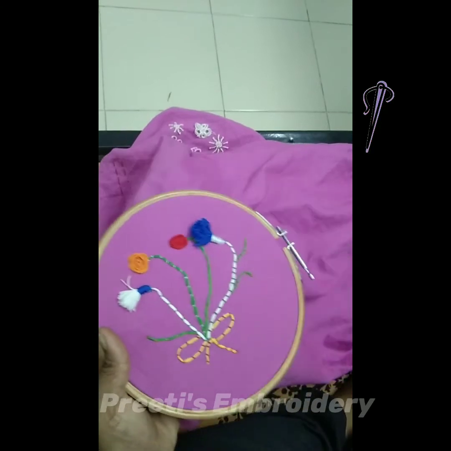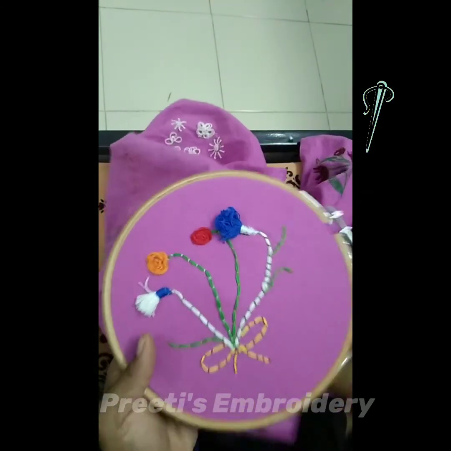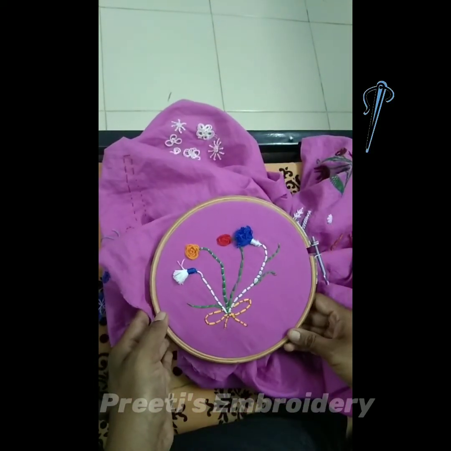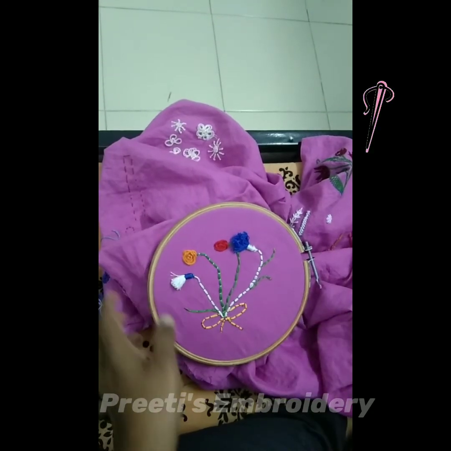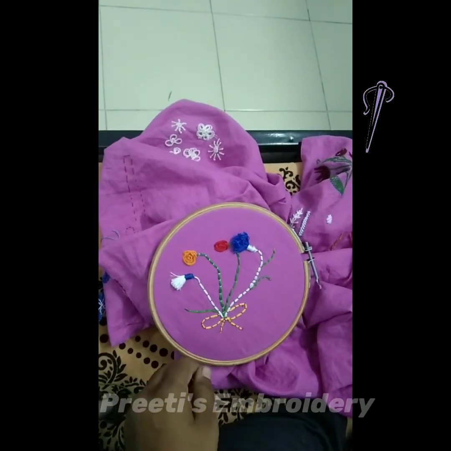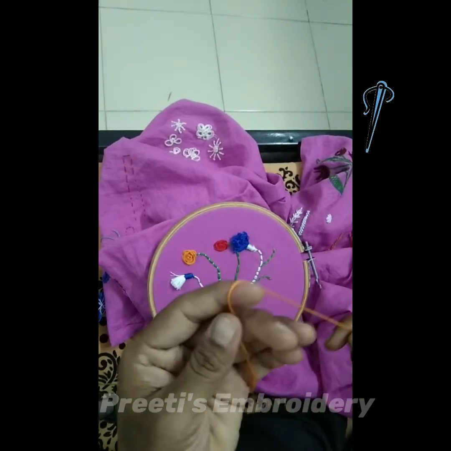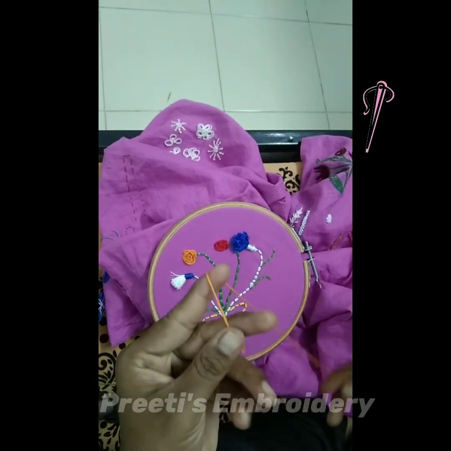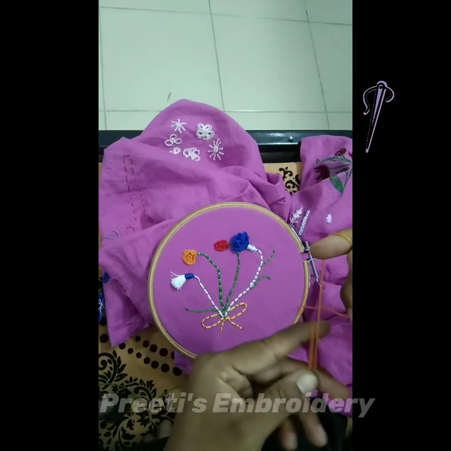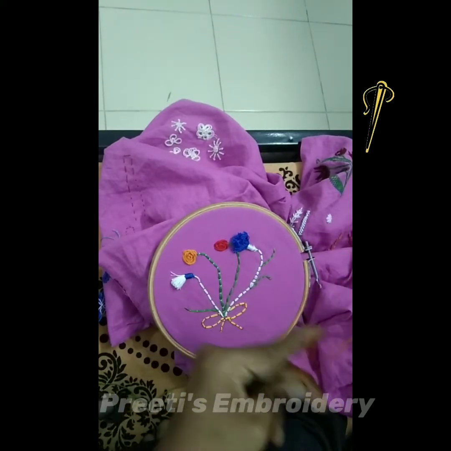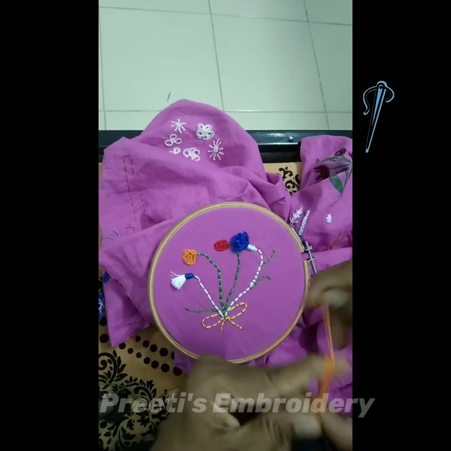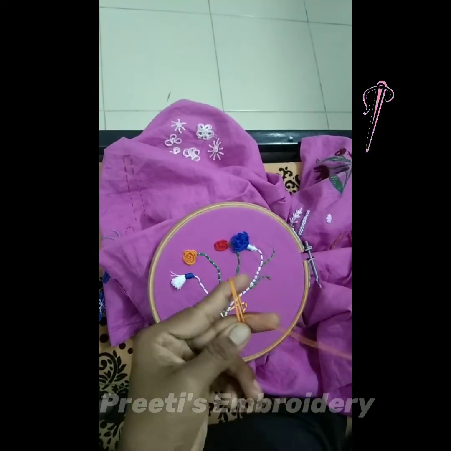So here now we are going to start with a different kind of flower. We are going to do a new flower now. For this flower we require 6-strand thread. A 6-strand thread has to be wound on your two fingers in a particular pattern.